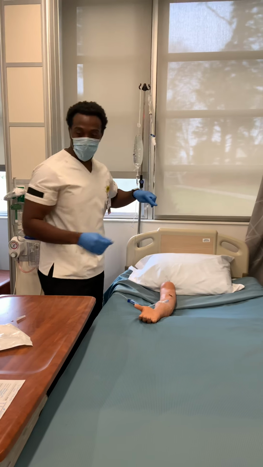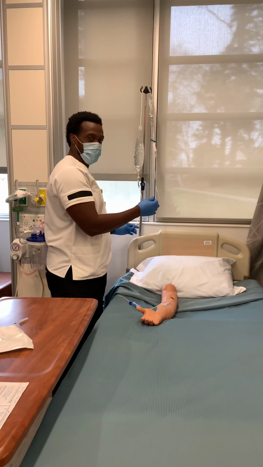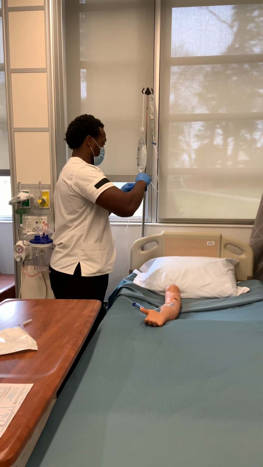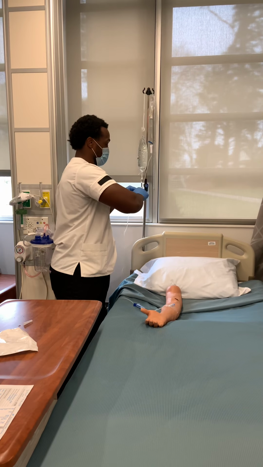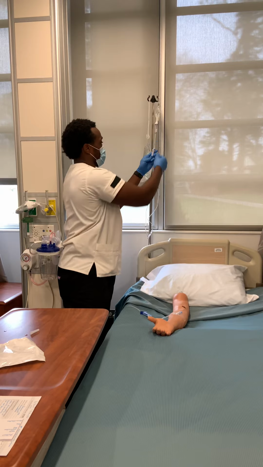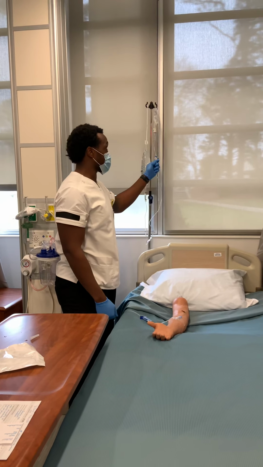And then I would just pretend. I would use an alcohol wipe to clean the port, and then I would insert into the port and open the tubing, and then make sure this drops 13 times within 15 seconds.